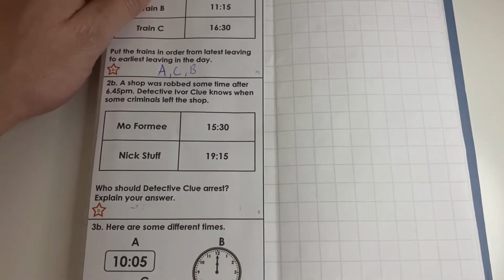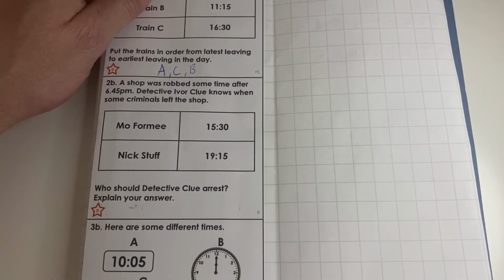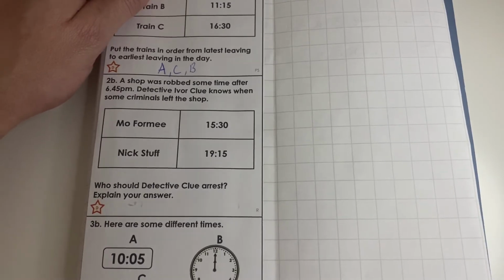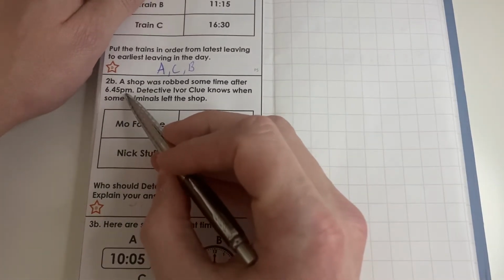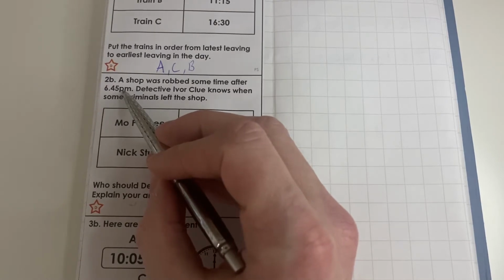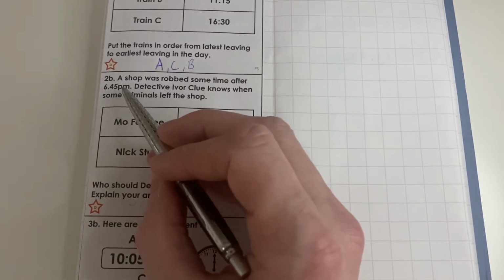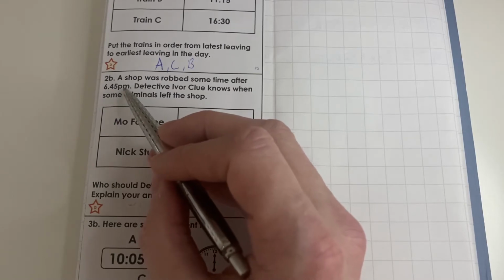Second question. A shop was robbed sometime after 6:45. Detective Evil Clue knows when some criminals left the shop. Who should Detective Clue arrest? Explain your answer. Now, as we can see, this time here has got this AM, PM. And as we discussed in the last lesson, PM stands for post meridian and PM means in the afternoon. So after 12 o'clock, after midday.